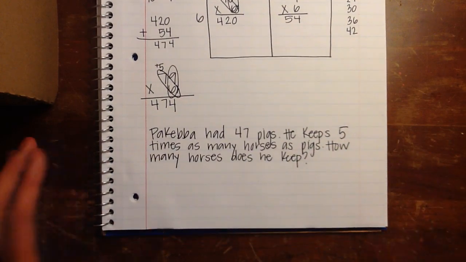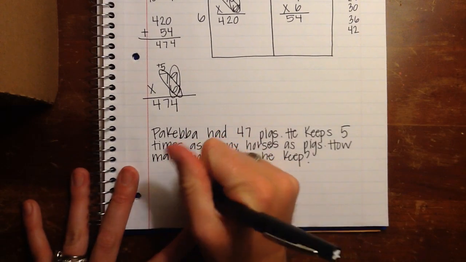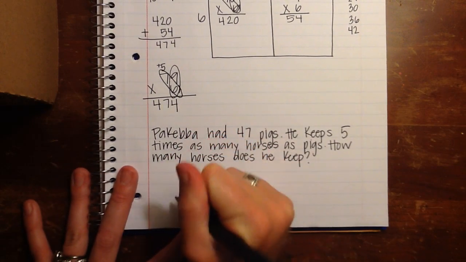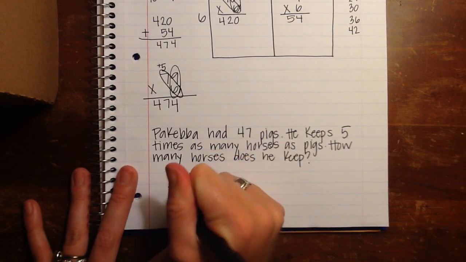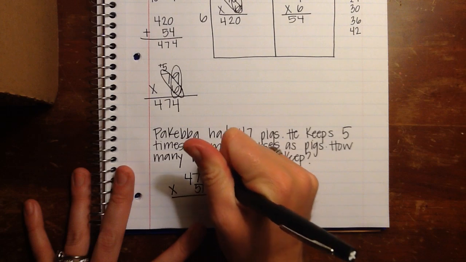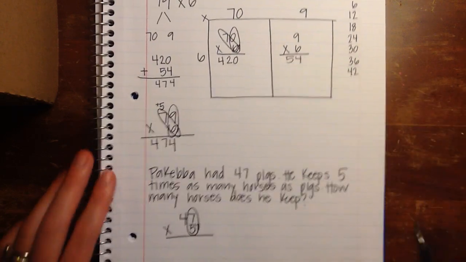Okay, I'm going to do this the standard way because that's what I have space for right now, and then I'll do it area on the second page. 47 times 5. So 5 times 7. Ooh, what do I, oh, that's 6s, never mind.